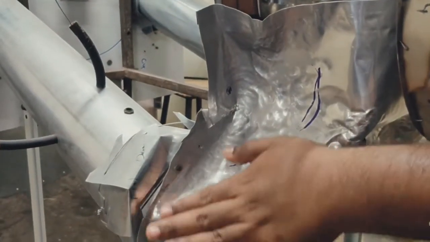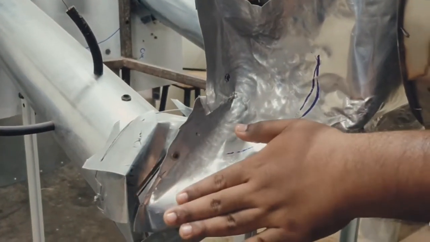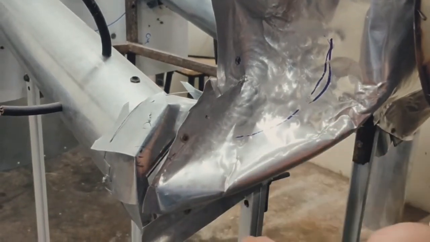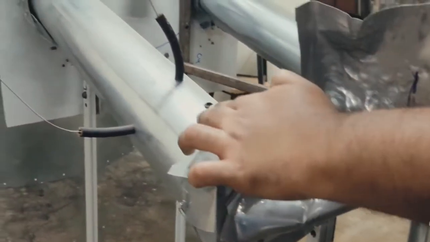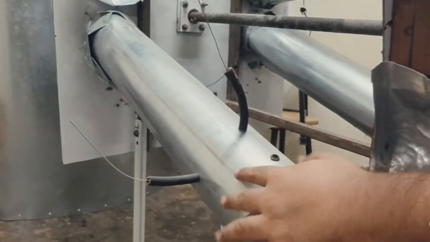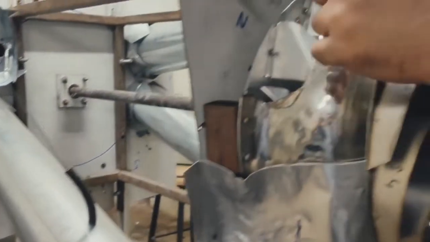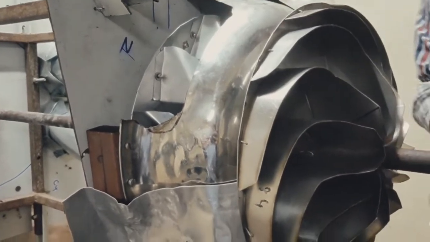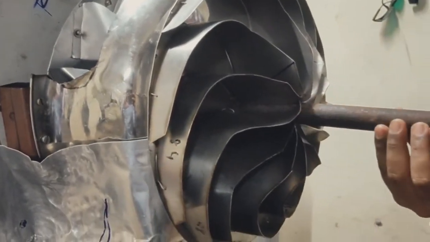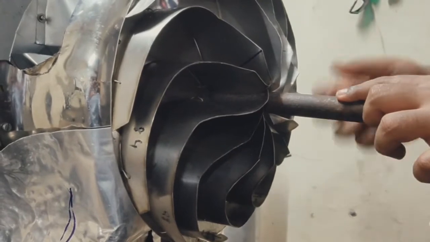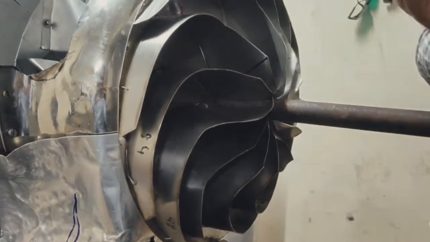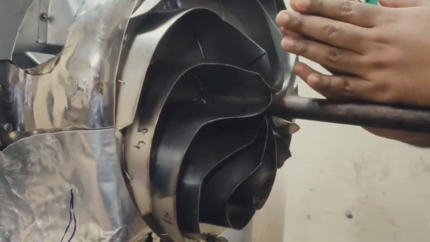Here you can see it with the shield on. As you see, this is not actually a shield, guys. This is the manifold arm where the pressure is built and then the wind is directed into this combustor. Now, once again, as I said, the wind here is moving perpendicular to the main shaft, guys. If the wind is moving perpendicular to the main shaft, then it is called a centrifugal compressor.